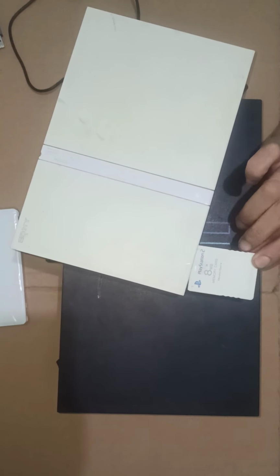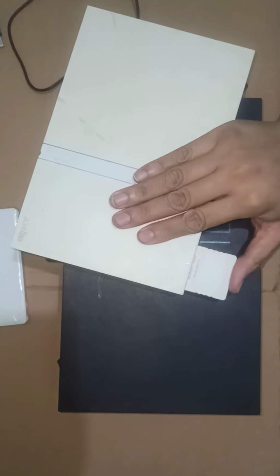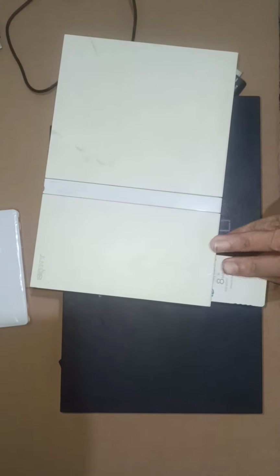So I have here a memory card. You have to make sure that it is plugged in properly on slot 1. Okay, so if it doesn't load, just try it again. Plug it there firmly. That's one.